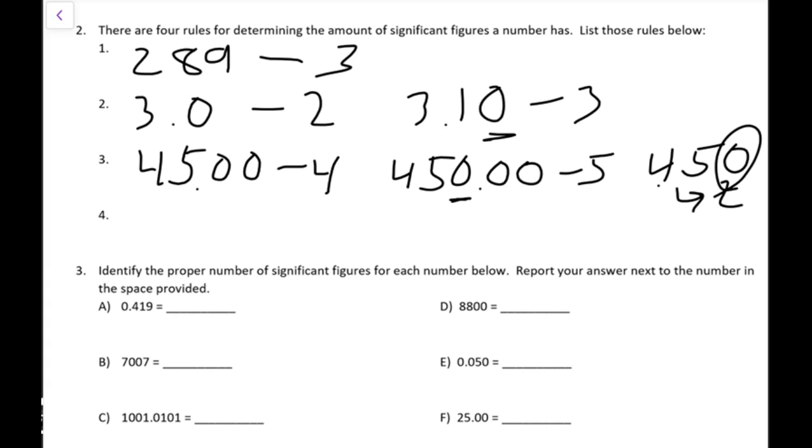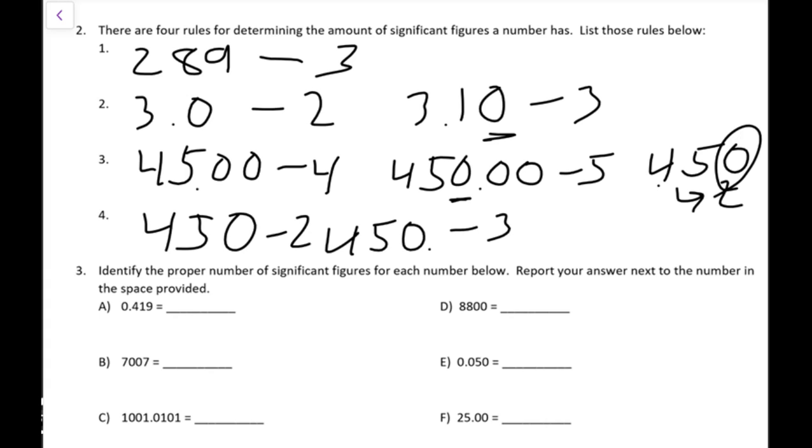And then rule number 4 is any zeros that space the decimal point are not significant. So that 0 there is not significant in 450. But if you say something like 450 point, that 0 is significant. So the decimal point there matters.